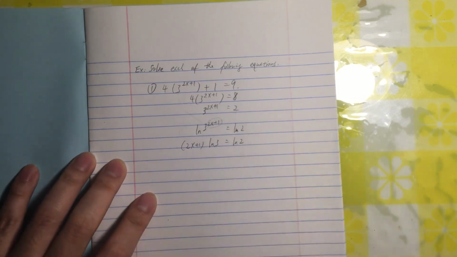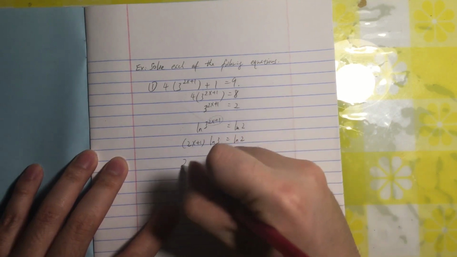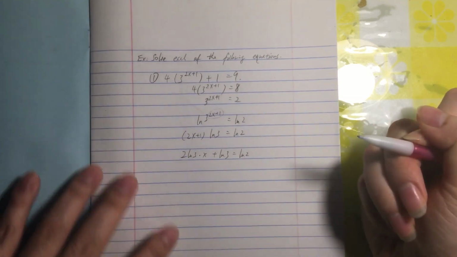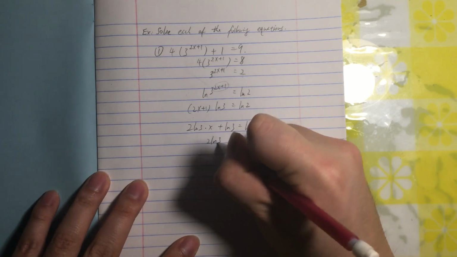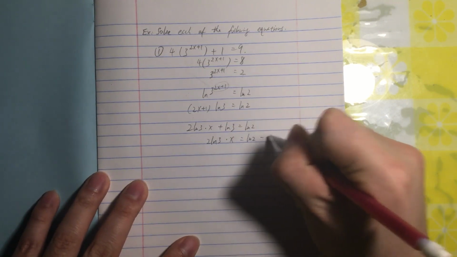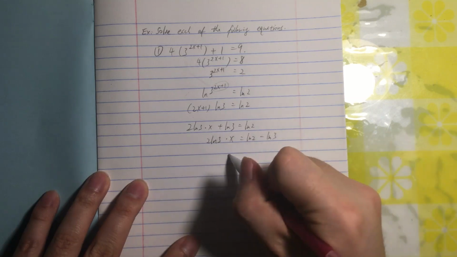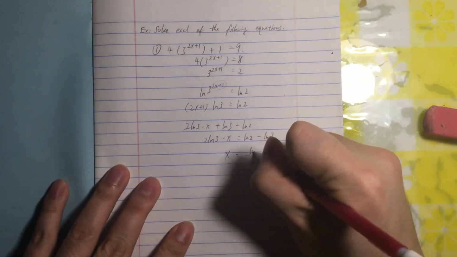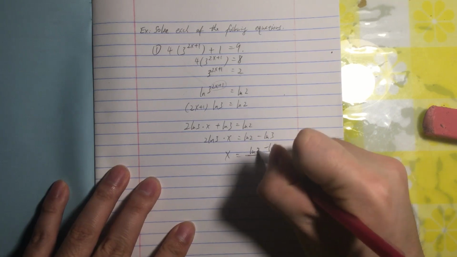Next, solve the equation for x. I can first of all distribute ln of 3. I get 2 ln of 3 times x plus ln of 3 equal to ln of 2. Next, I can move ln of 3 to the right side. I get 2 ln of 3 times x equal to ln 2 minus ln 3. Then I can divide both sides by 2 ln 3 to get x by itself. So for the final answer, I get x equals ln of 2 minus ln 3 over 2 ln 3. That's the solution for x.